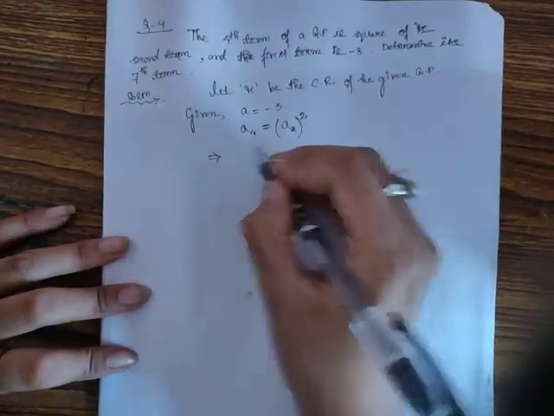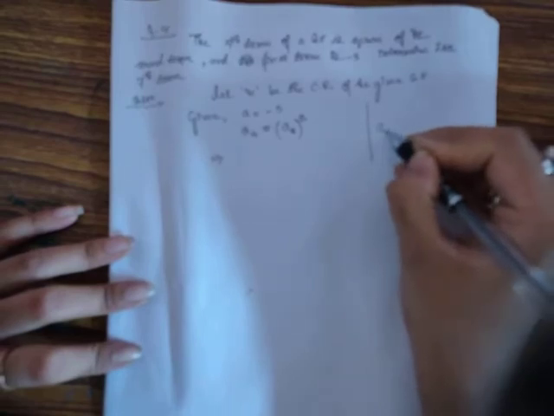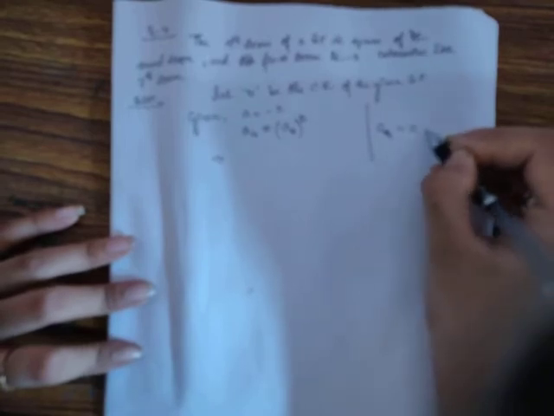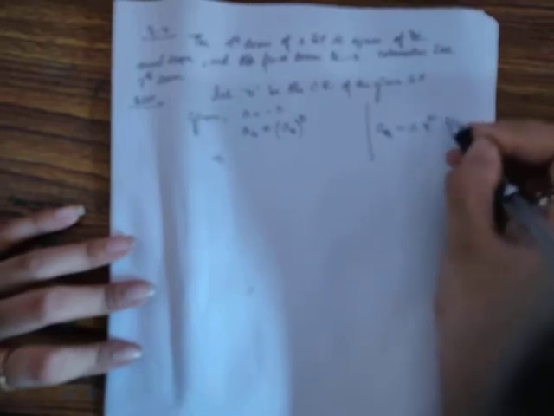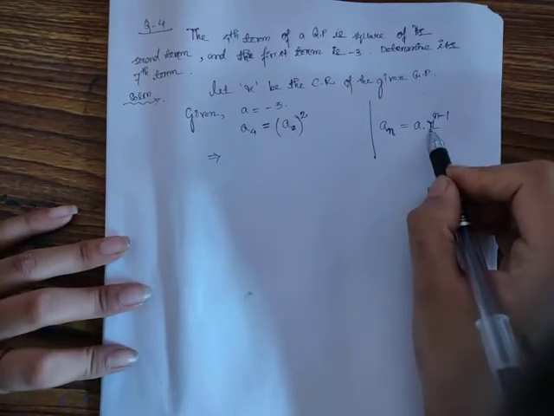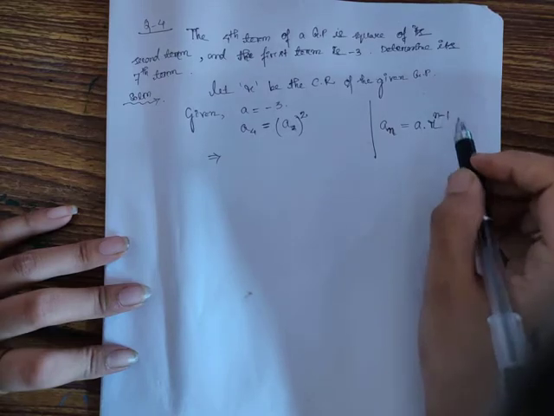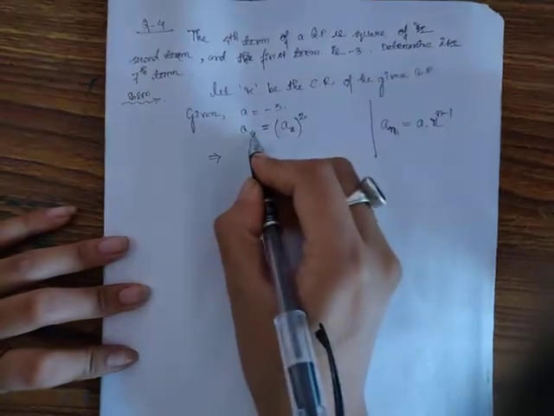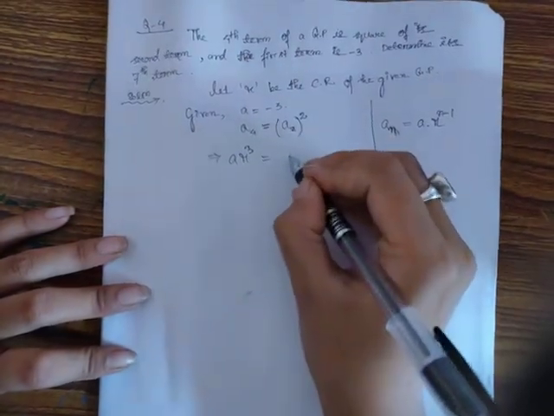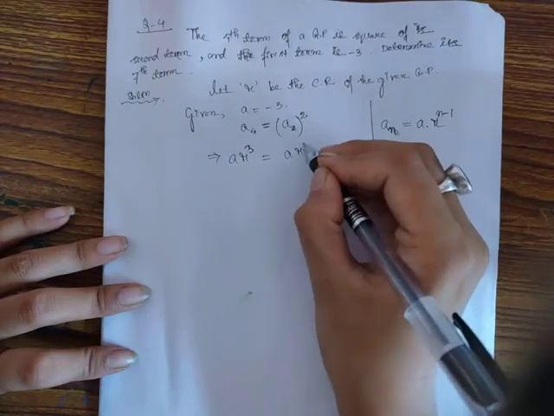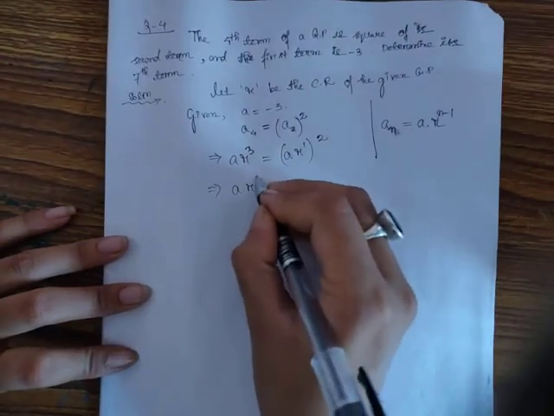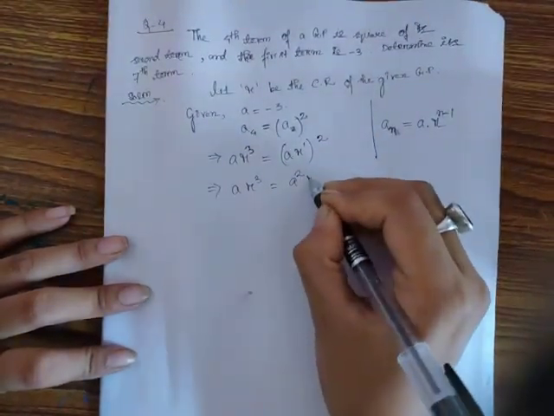ঠিক আছে a4 fourth term. আমাৰ general term formula কি আছে if an is the nth term, then our formula is a into r to the power n minus 1, where a is the first term and r is the common ratio, n is the number of terms. So here a4 will be a r to the power 4 minus 1, that means a r cube, and a2 will be a r to the power 2 minus 1, so whole square. Next we have a r cube equal to a r square whole square.